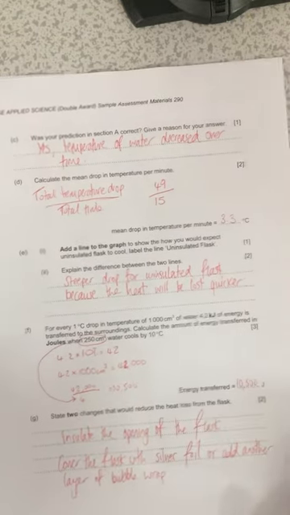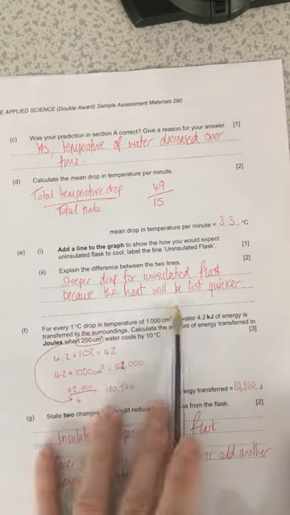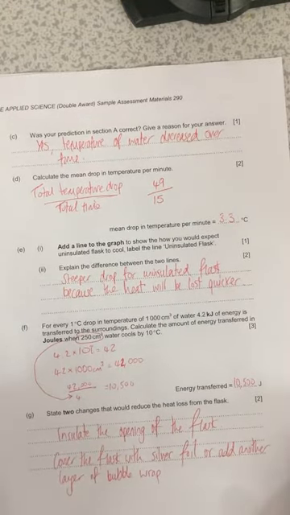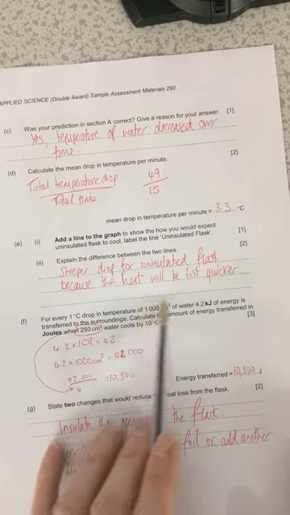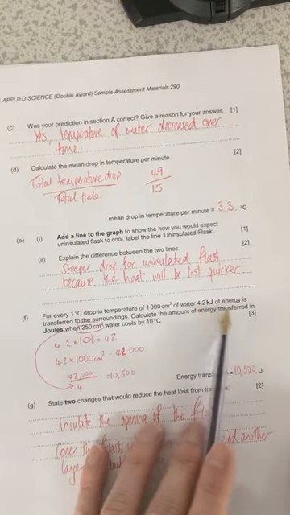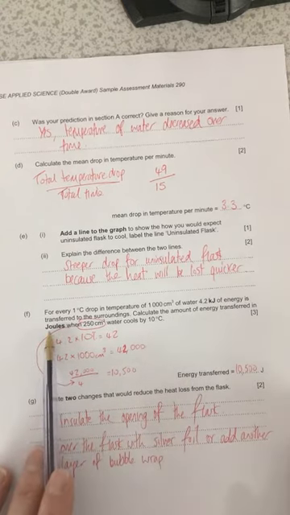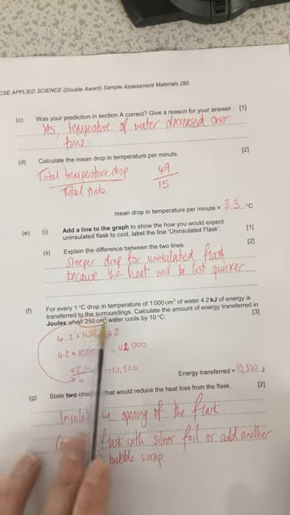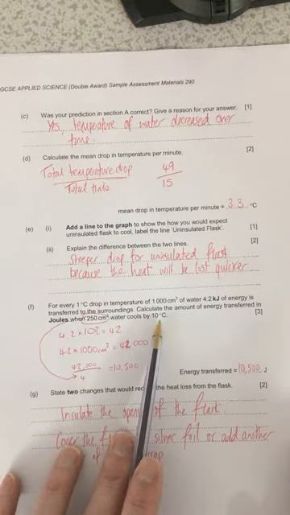Explain the difference between the two lines. Well, there's going to be a steeper drop for the uninsulated flask because the heat will be lost quicker. Simple as that. Now, for every 1 degree Celsius drop in temperature of 1,000 centimeters cubed of water, 4.2 kilojoules of energy is transferred to the surroundings. Calculate the amount of energy transferred in joules when 250 centimeters cubed of water cools by 10 degrees Celsius.